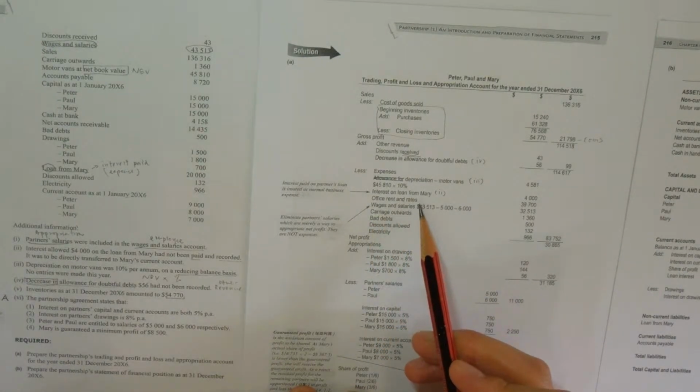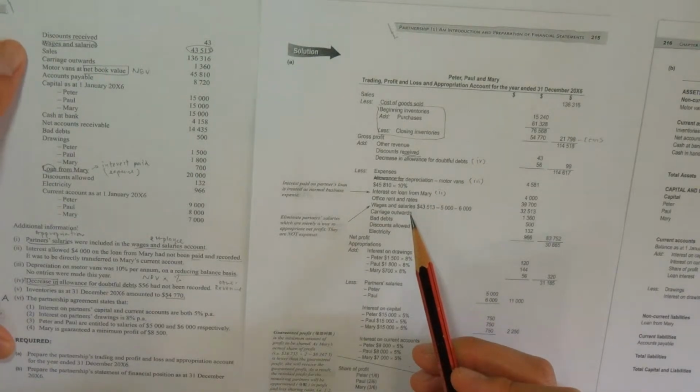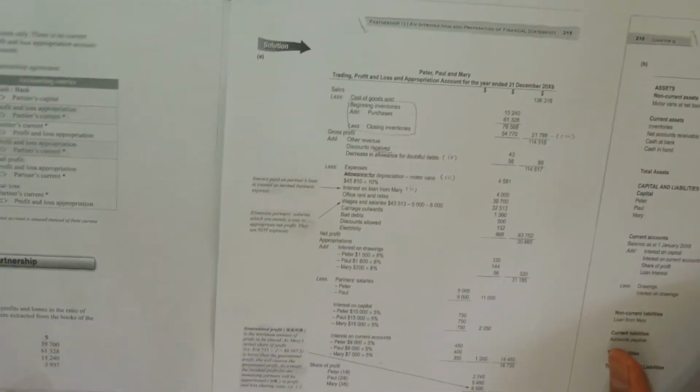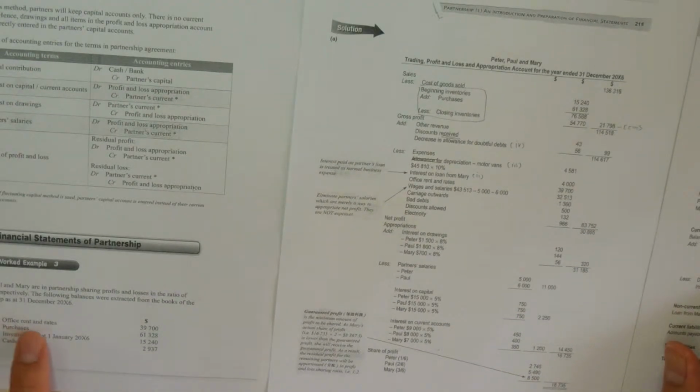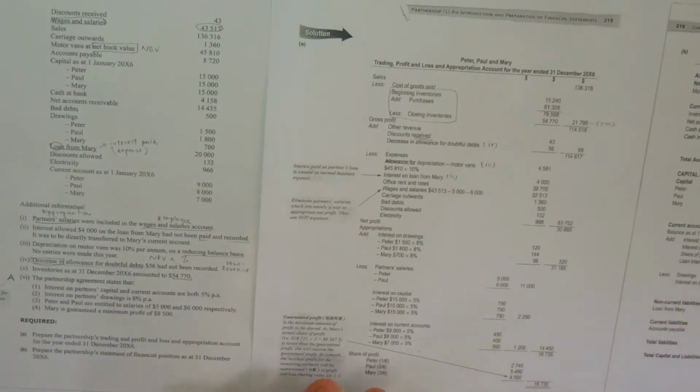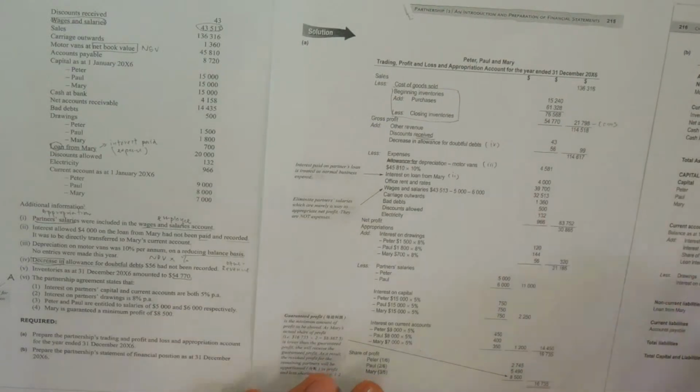And then office rent and rates is from the balance. Here you find office rent and rates. And then we move on to the wages and salary.